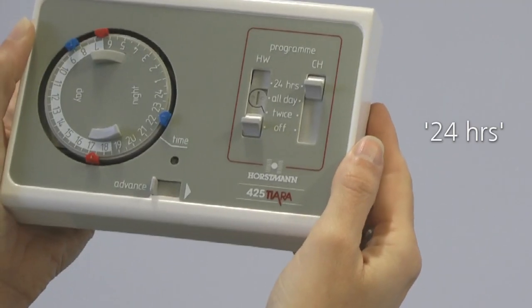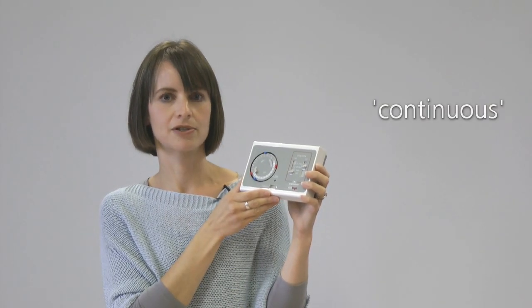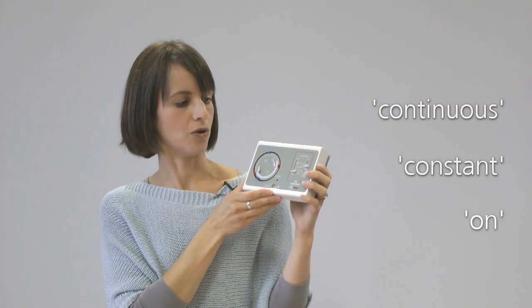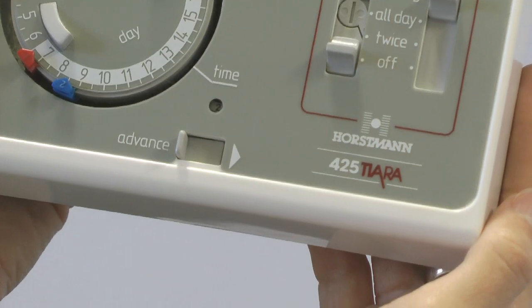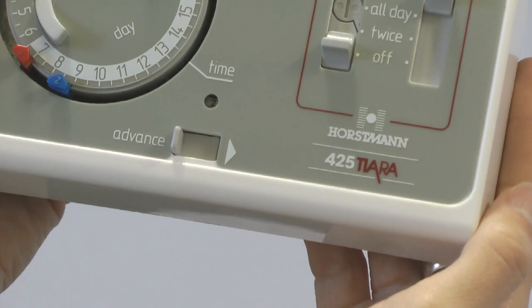And the final setting we've got is 24 hours. On some programmers, that's called continuous or constant or on, and that's literally that the heating is on all the time, 24 hours a day, continuously. Just to show you something else on this programmer, we've got this facility here to advance. Advance is a really useful function.